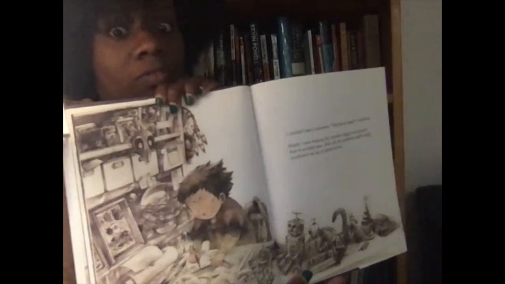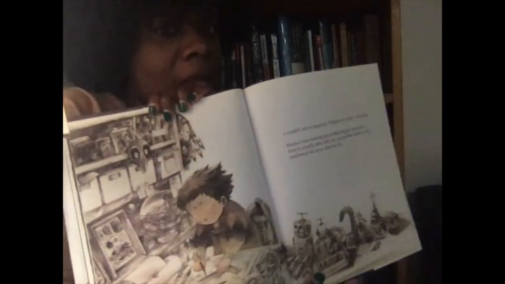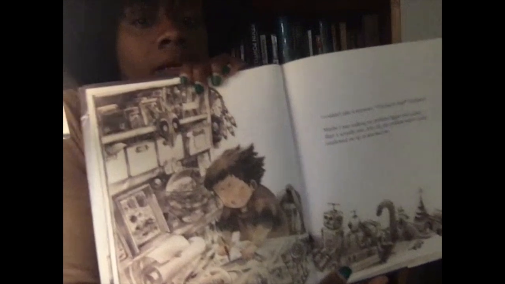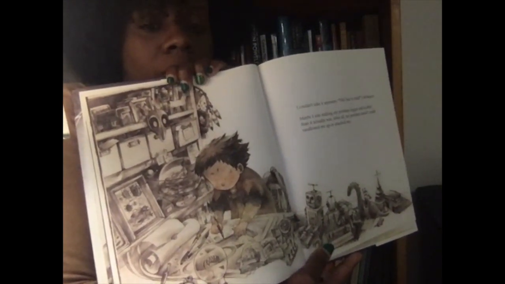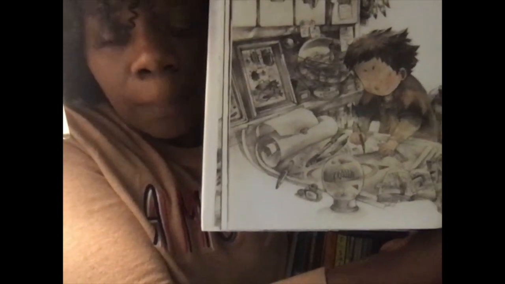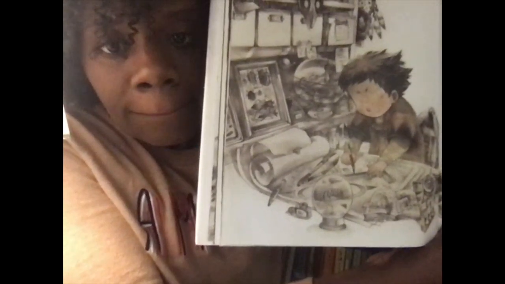Yeah, I know I just reread the page again, but I wanted to make sure that we all had it. All right, what do you notice? What do you notice? Do you see what he's doing?